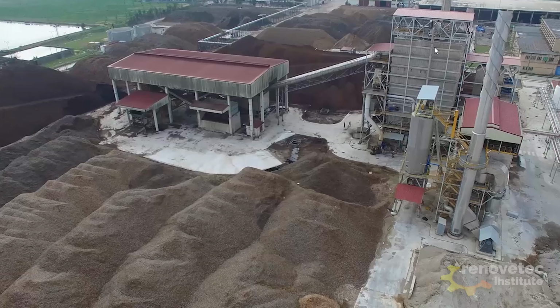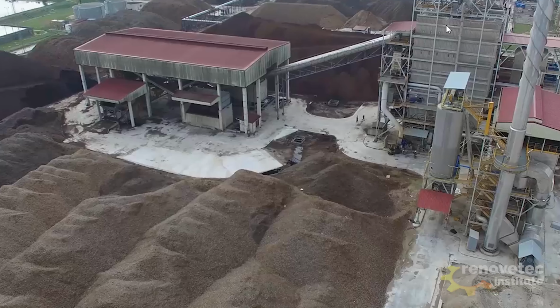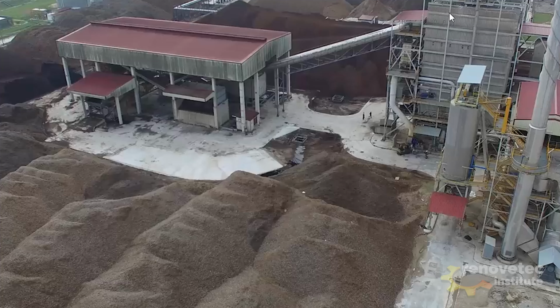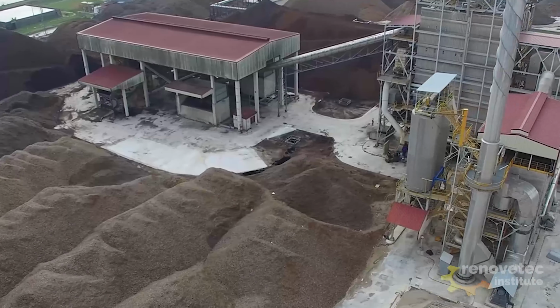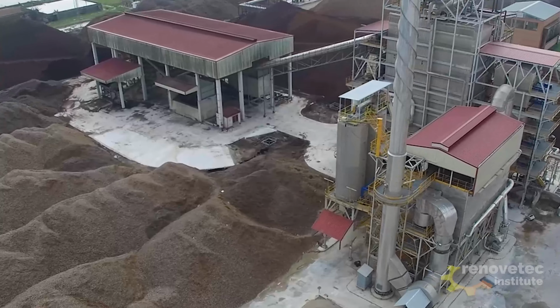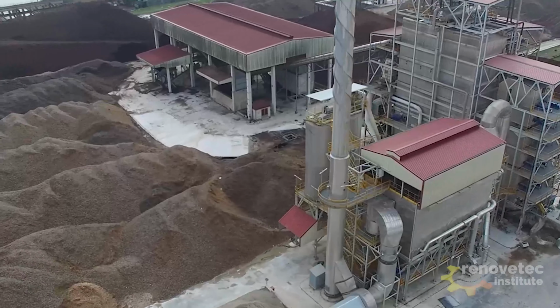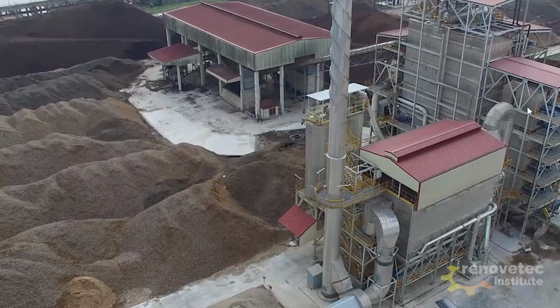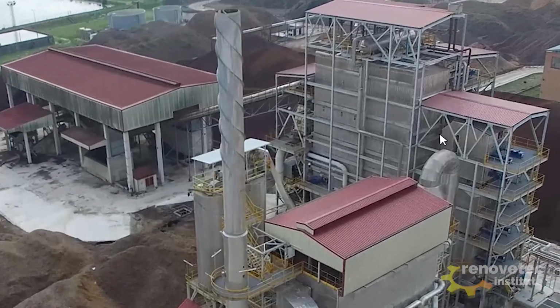The boiler in a biomass plant is normally divided into 2 sections. The first section is the furnace, and the second one is to recover energy. See, it is a water tube boiler. See the 2 parts, this part and this part; both of them compose the boiler.